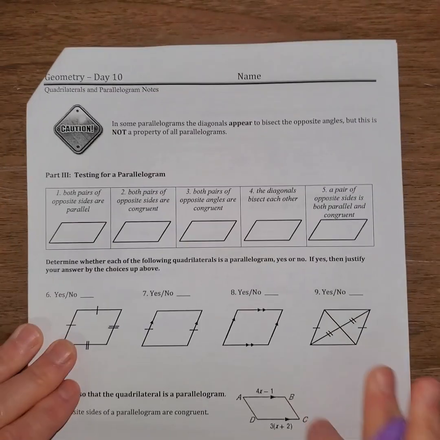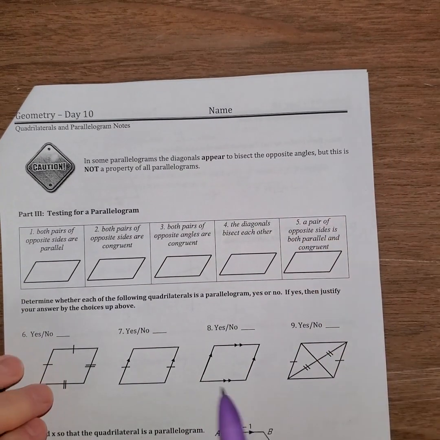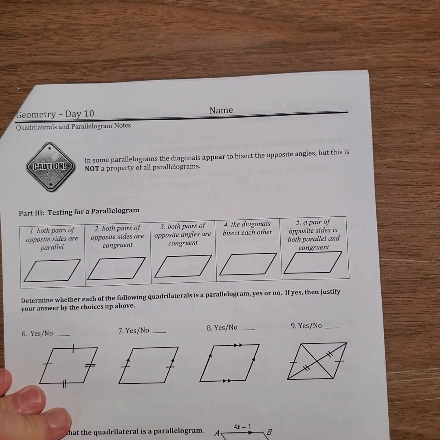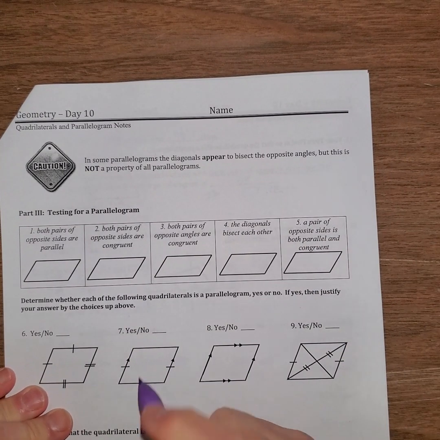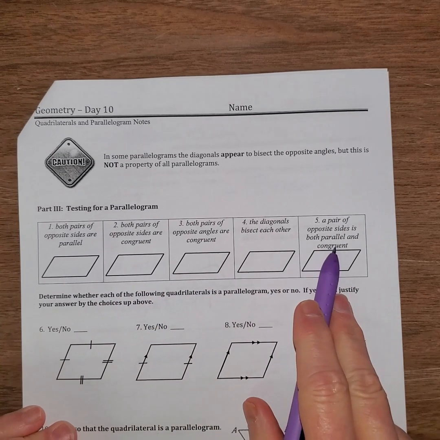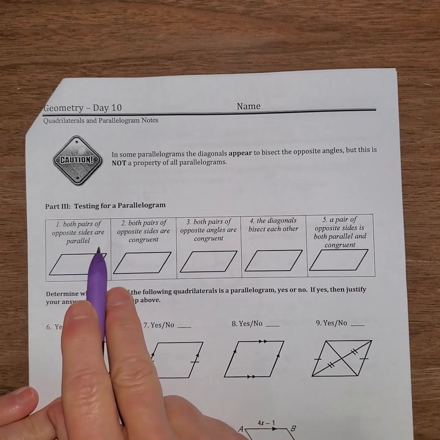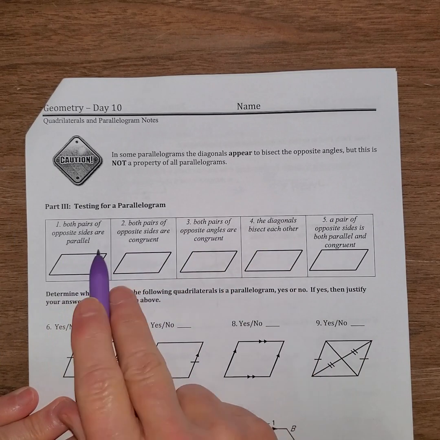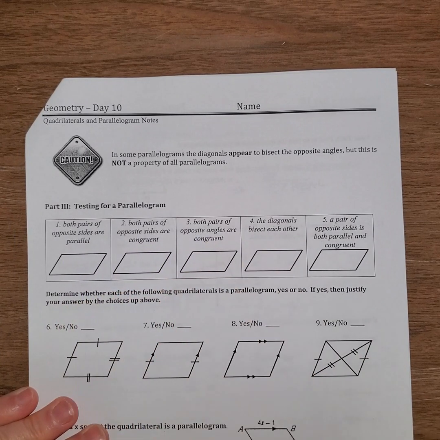Last page. Now this is a little bit different because this is starting out with a four-sided shape, a quadrilateral, and seeing if it's a parallelogram. Before we knew it was, okay? But now we're seeing if it is, and there's tests for that. There's 1, 2, 3, 4, 5 tests, and the first 4 are very basic because they're exactly what the rules are for parallelograms, okay? So those 4 are easy.